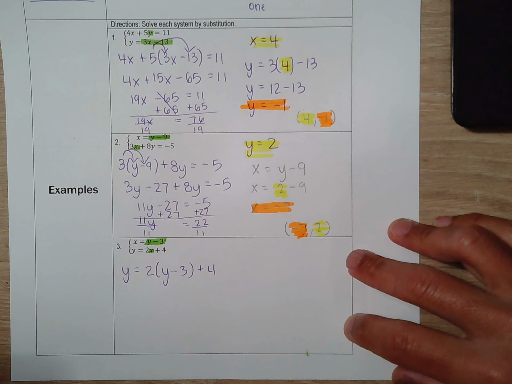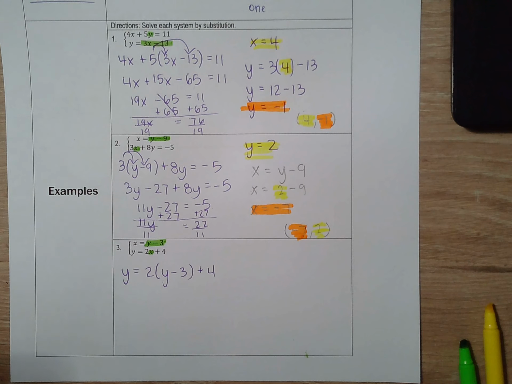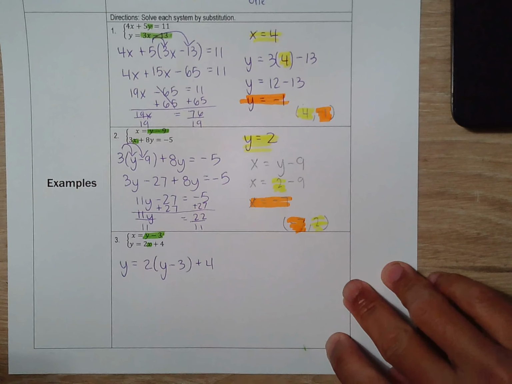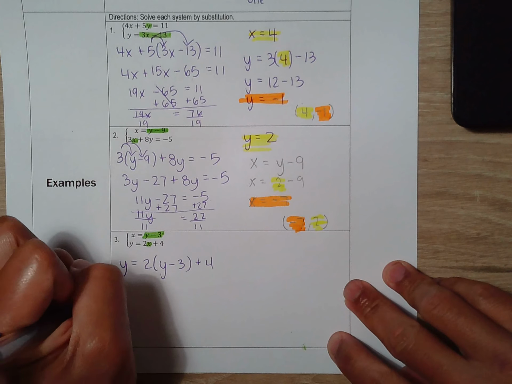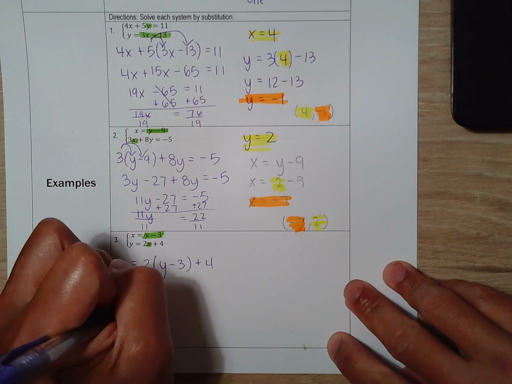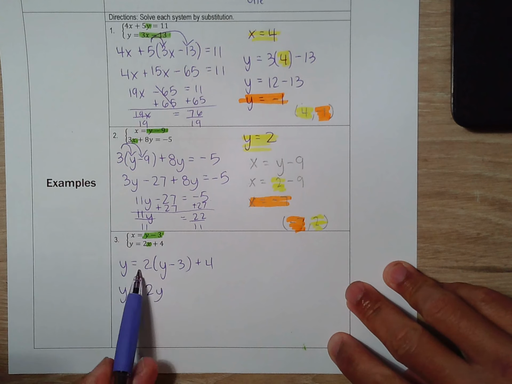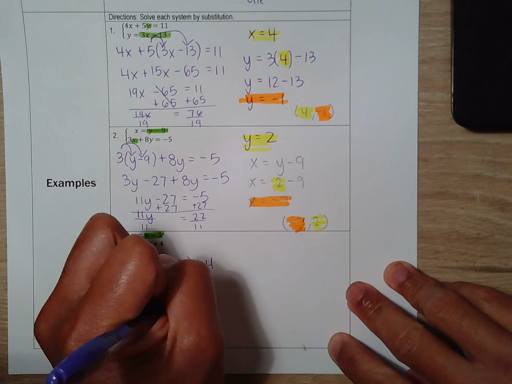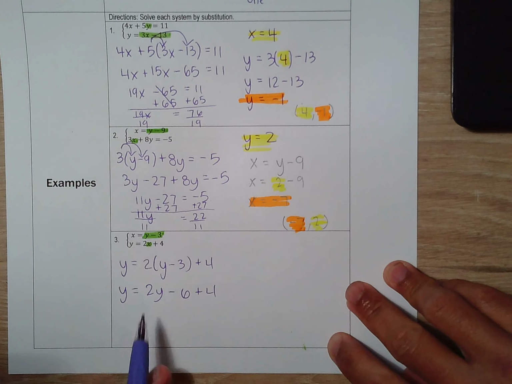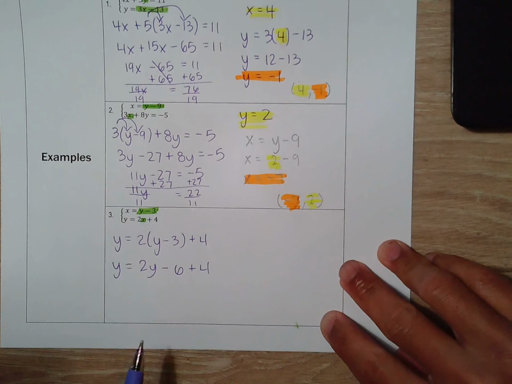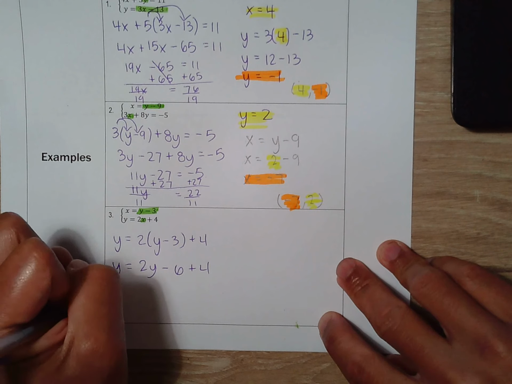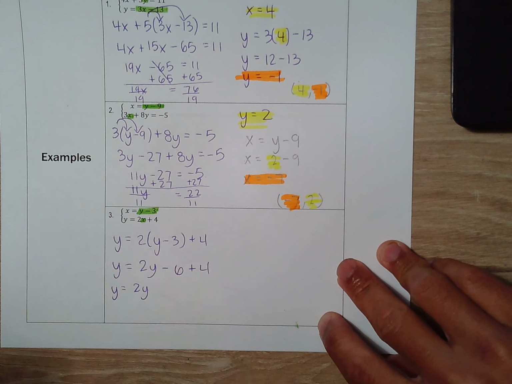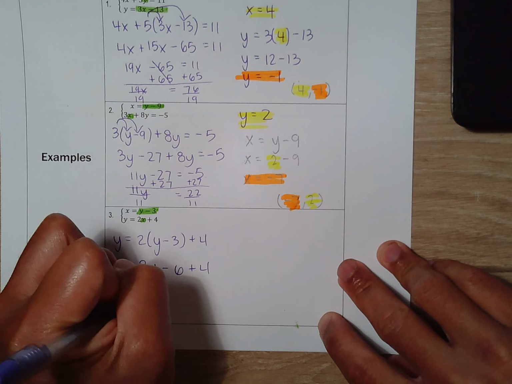All right, now, well, this is a little bit trickier because we have y's on both sides of this equation, but we should already know how to solve this, right? This is just our chapter 3 stuff. y is equal to 2y, distributing the 2, and then 2 times negative 3 is minus 6, plus 4. Now, before we do anything else, let's remember to combine like terms. So we have y is equal to 2y. Negative 6 plus 4, that gives me minus 2.